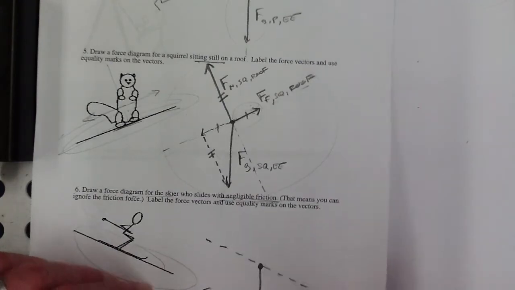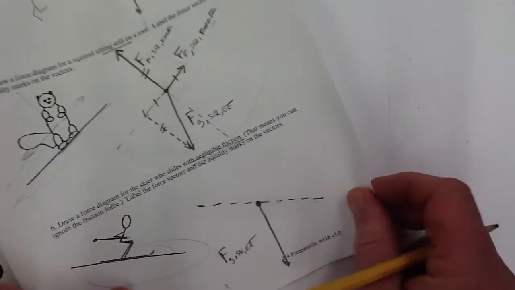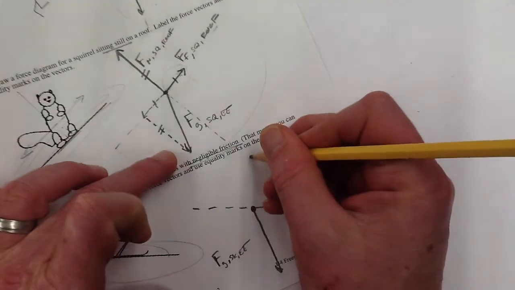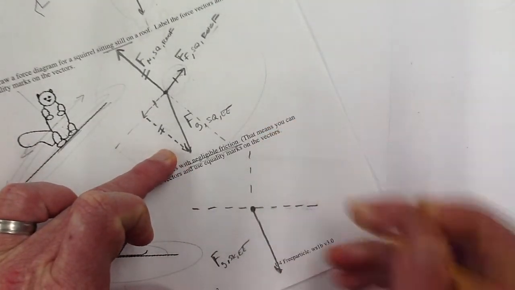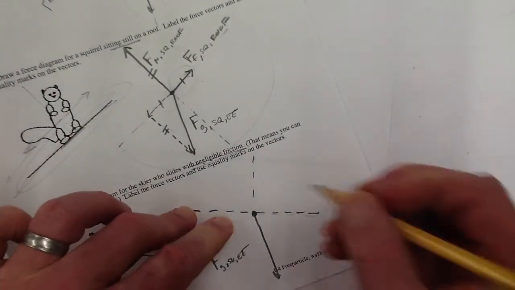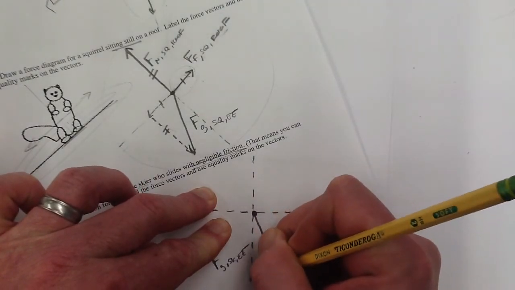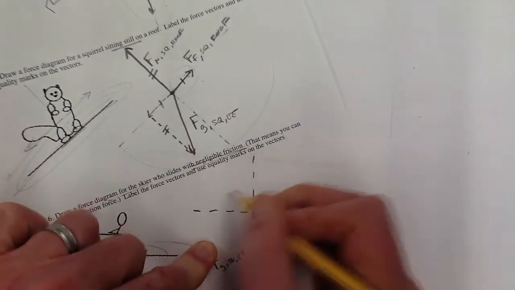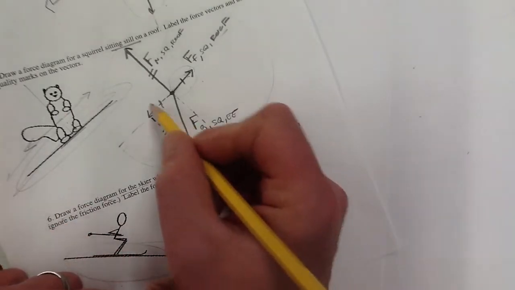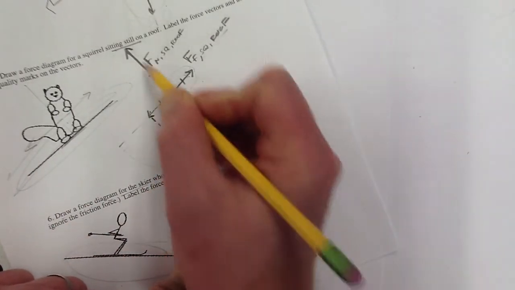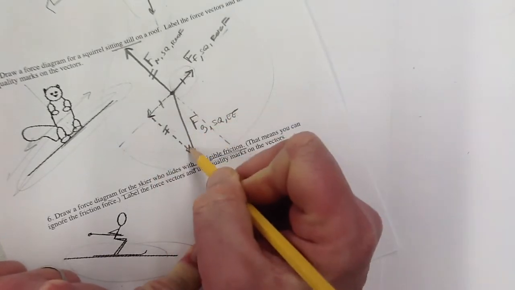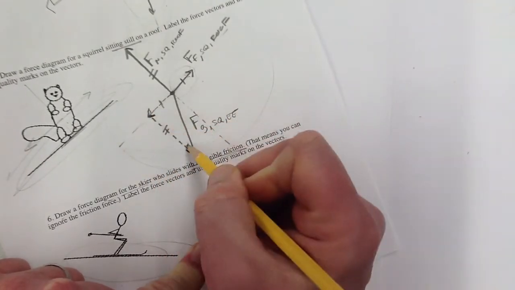Now, I rotate, and I put in, does that look nice? There we go. There's my other axis. There's no arrows. Don't put arrows on these axes, because the arrows we're going to save for forces and the components of forces.